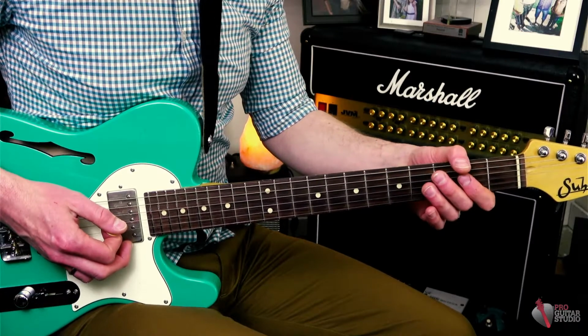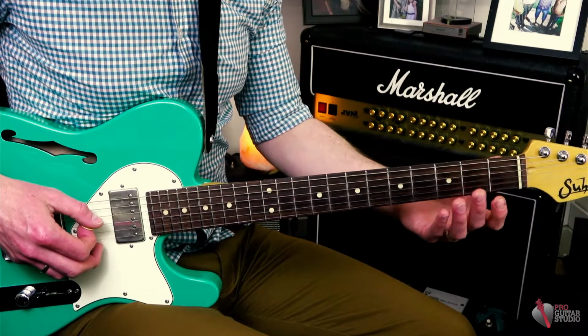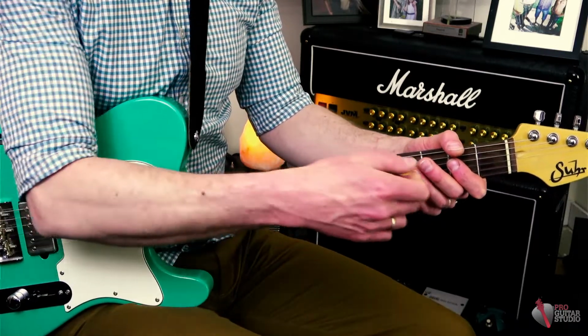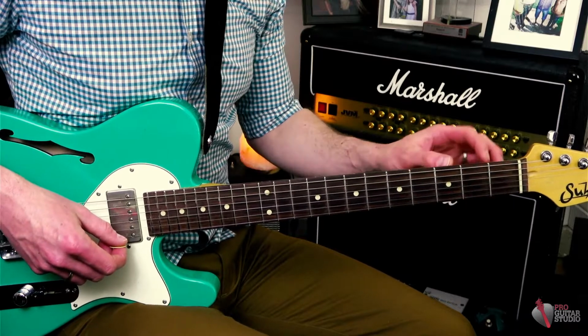Now if you see my thumb on top here, it's simply there to mute out the lowest string so I can make my sound as clean as possible. And usually my first finger is muting out the thinner strings as well. Alright, so that's our first two phrases.